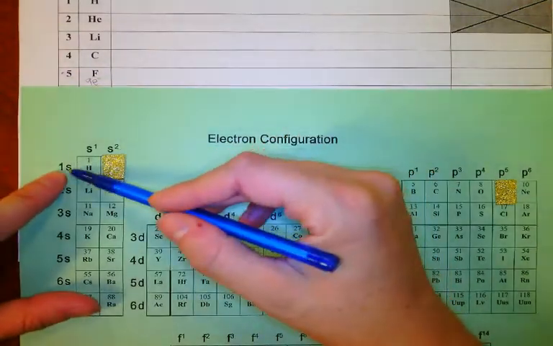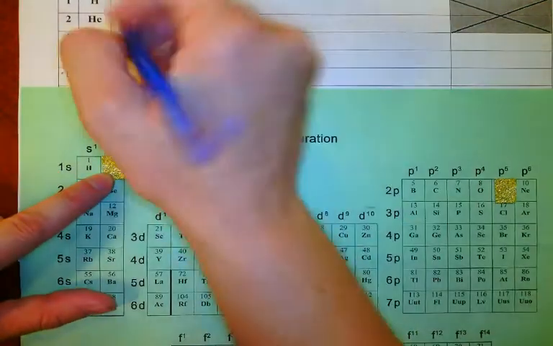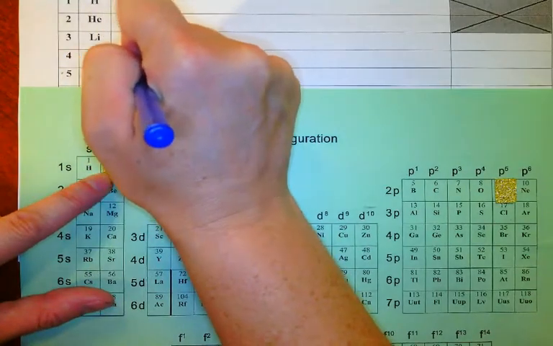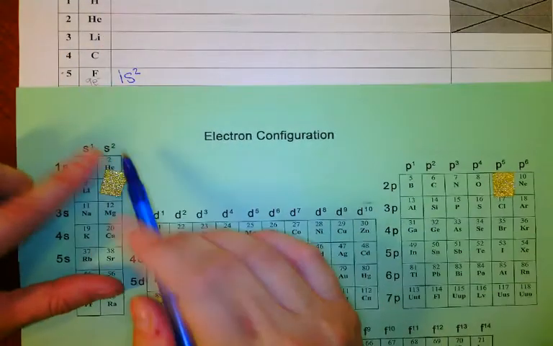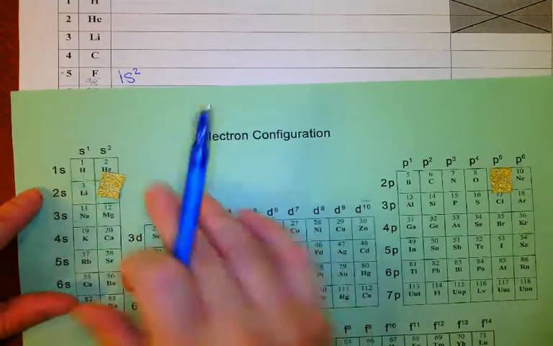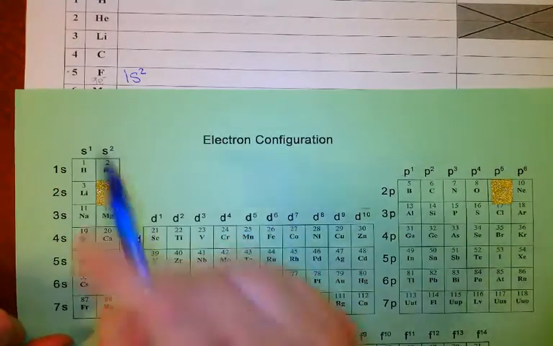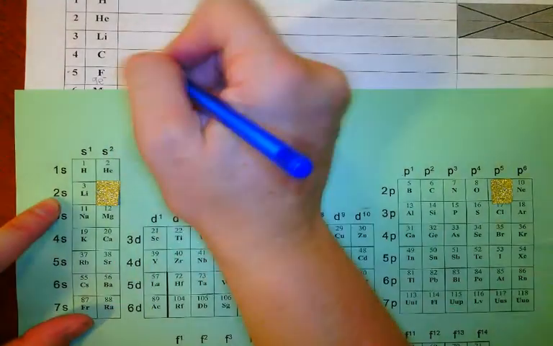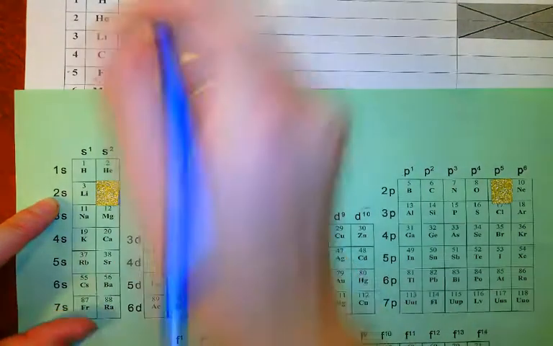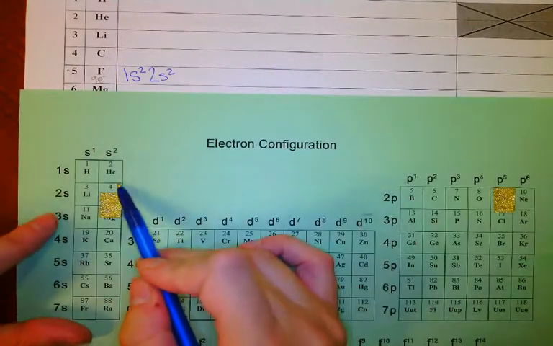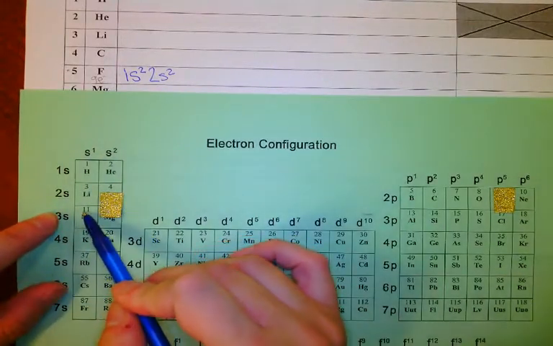And I'm going to write down where I am. So I'm in the 1s2, like that. I'm in the 1s with 2 electrons. After electron 2, we come back here to electron 3 and drive to the end of the block. And that's the end of a block. So now I'm in 2s2. Okay. After electron 4, I don't come down here to electron 11.